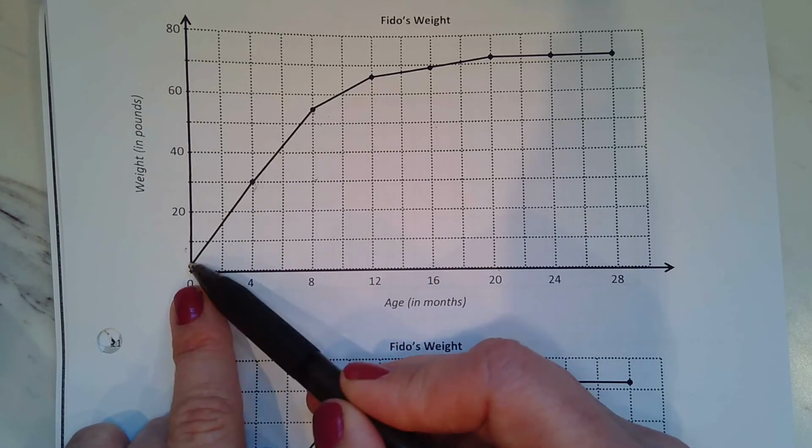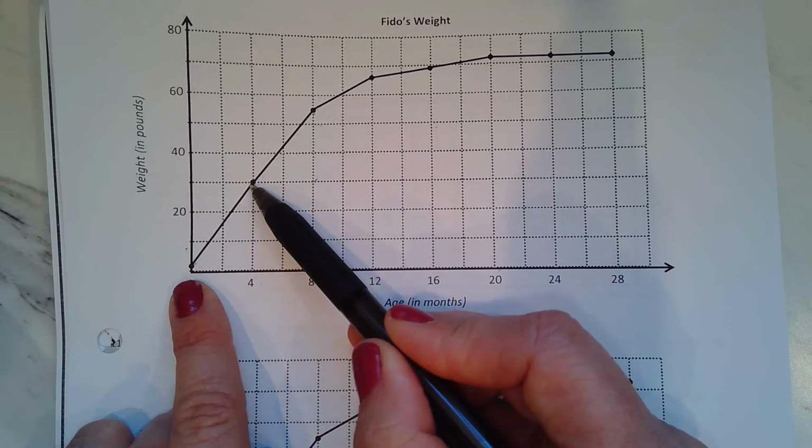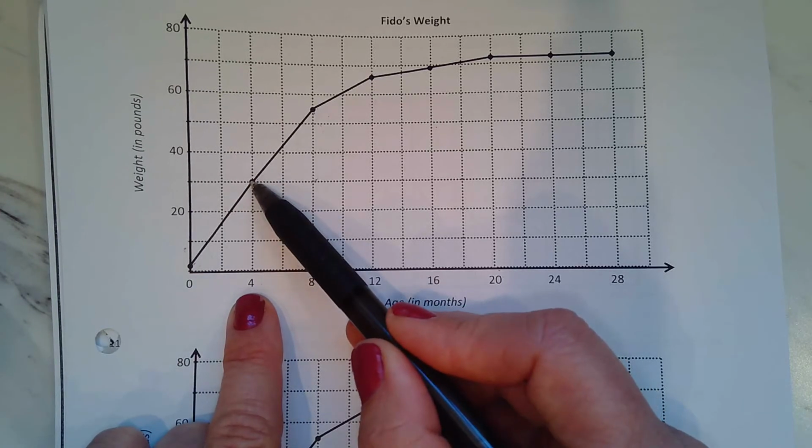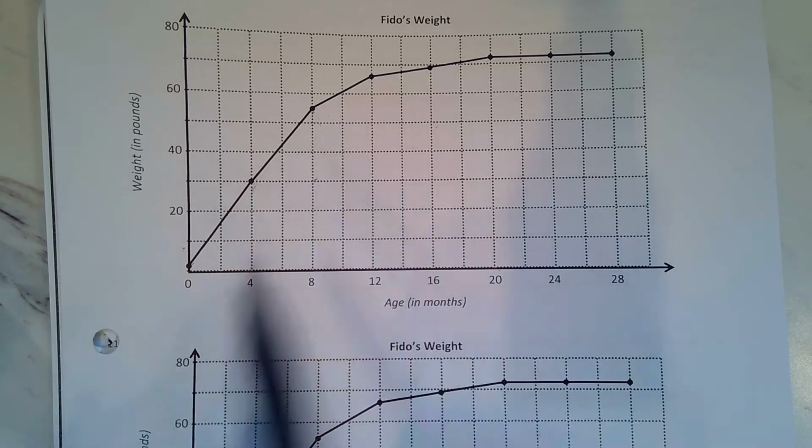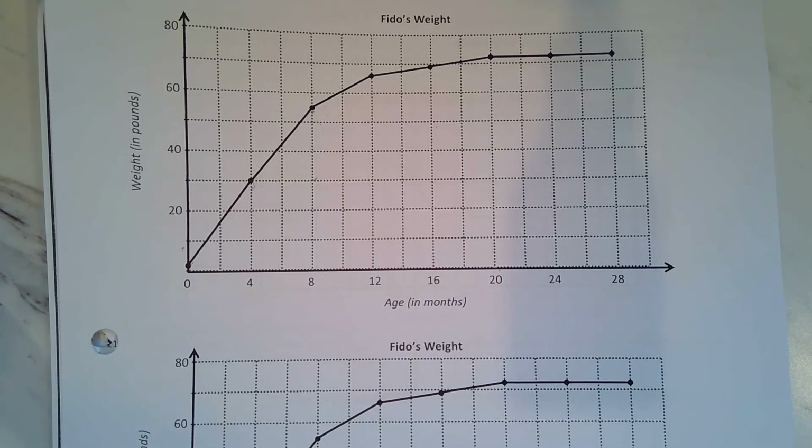Well, he went from 1 pound to about 30. That's like 29 pounds, right? And then 30 to 55. So which one's more? Well, the first 4 months. Well, about how much more? 3 or 4 more pounds.